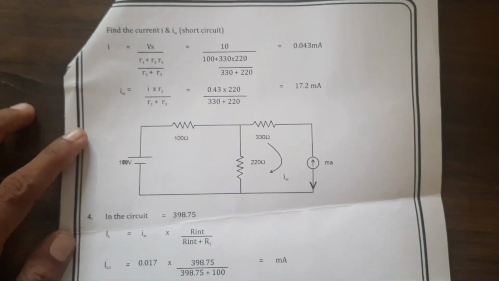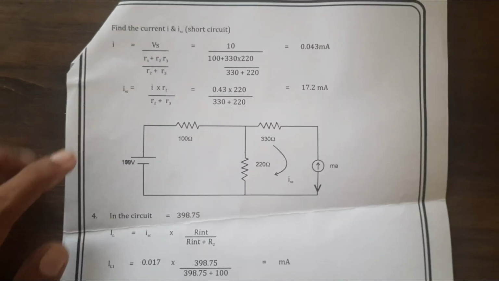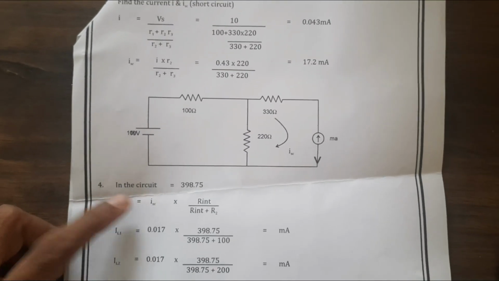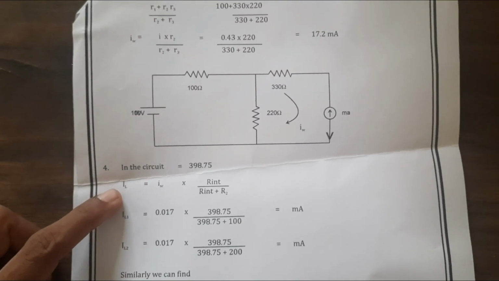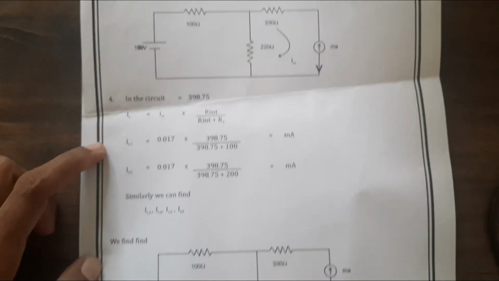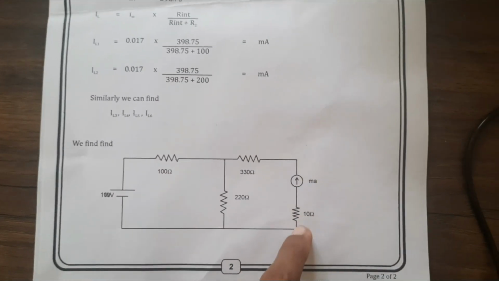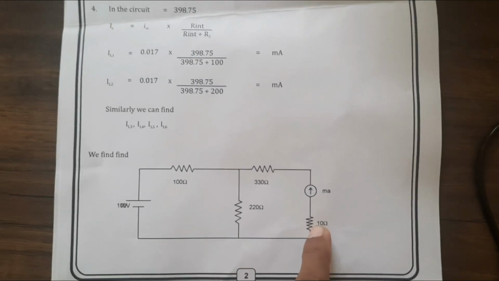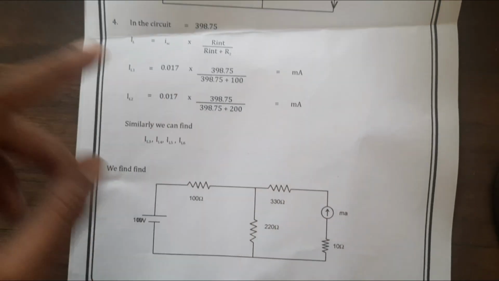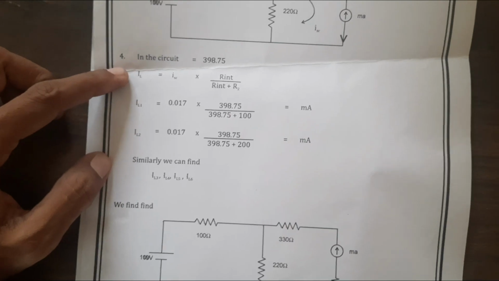Once we get the value of the Norton resistance and Norton short circuit current, we can calculate with the load resistance. We have to consider the load resistance in the circuit. However much load we apply, we have to calculate the corresponding load current.